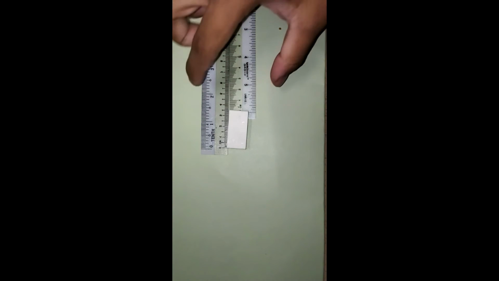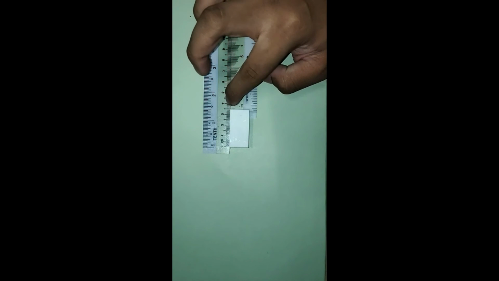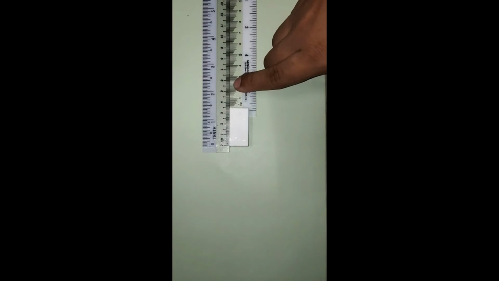Step 3, we read the main scale. The main scale is this one. We read the main scale value. Step 4, read the value of the vernier scale, which is this one. We read which is aligned to the main scale. Step 5, record and repeat step 1 until step 4 for 3 times. Step 6, repeat step 1 until step 5 for a different side, which is side B, and side C. That's all. Thank you.